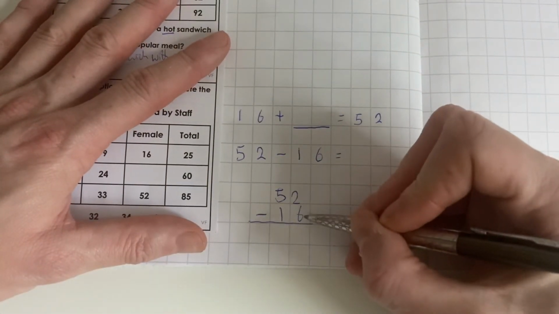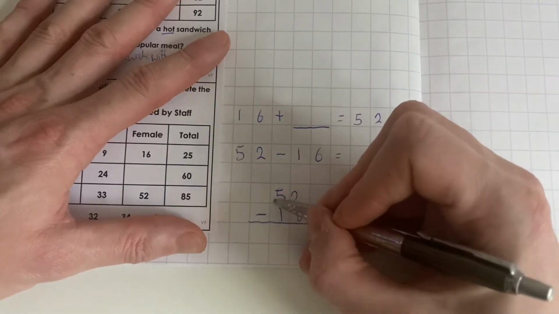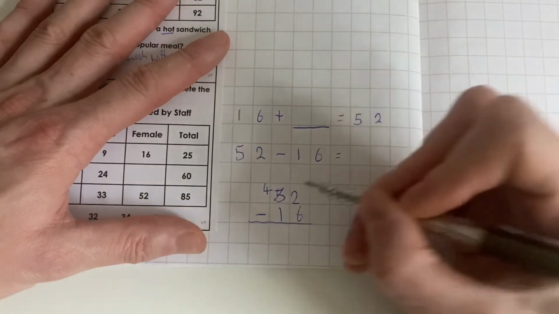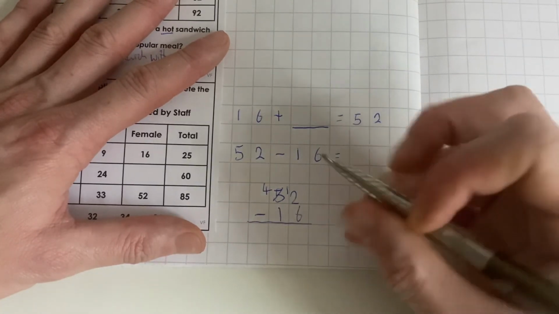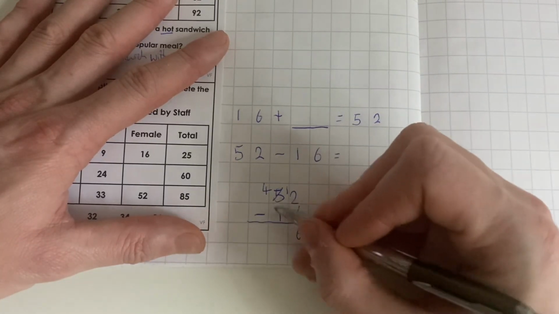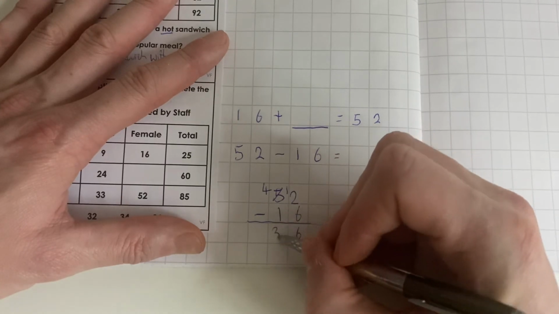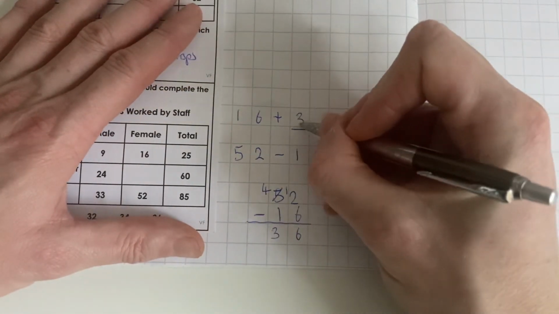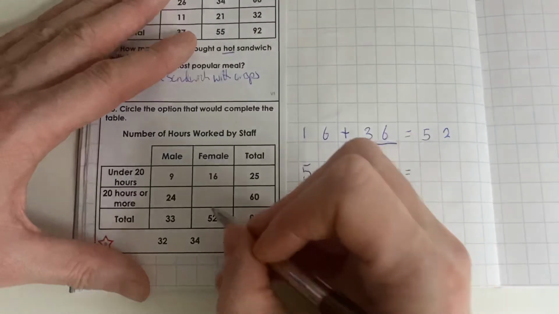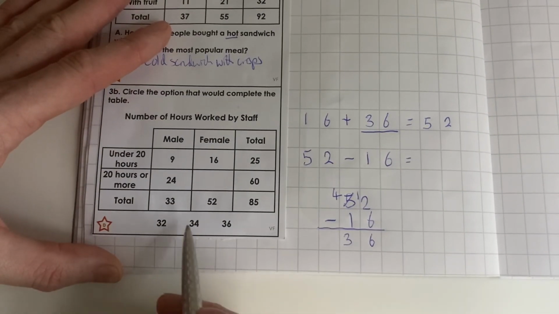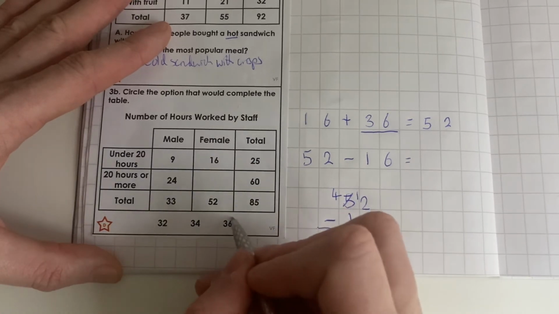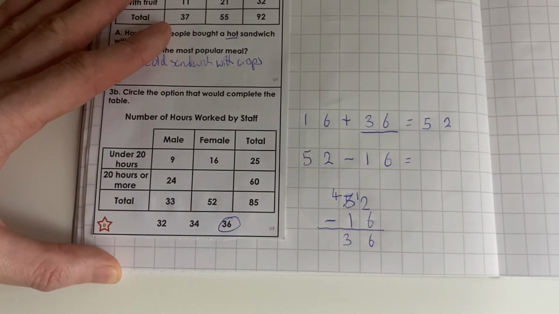2 take away 6 we cannot do because 6 is greater than 2. So we're going to exchange. We turn the 5 into a 4 and put a 1 in front of the 2. 12 take away 6 equals 6. 4 take away 1 equals 3. So that answer there is 36, which means this answer here is 36. Do we have 36 here? 32, 34, 36. So our answer is 36.